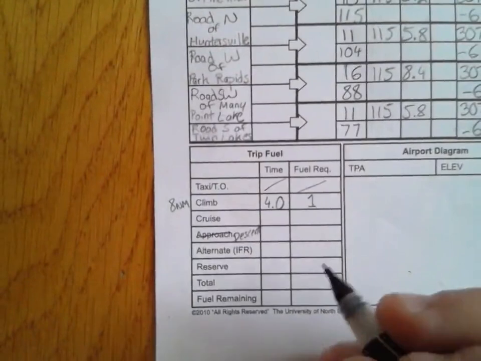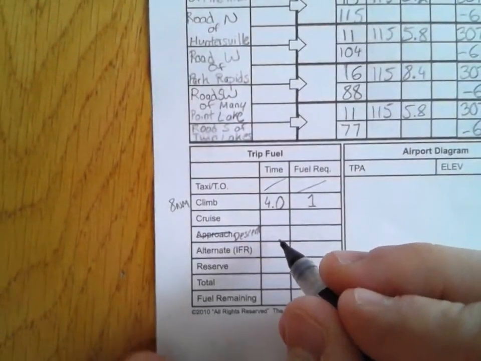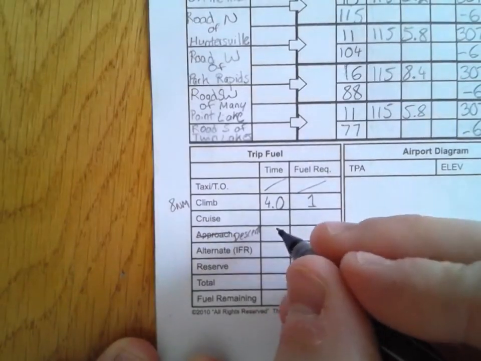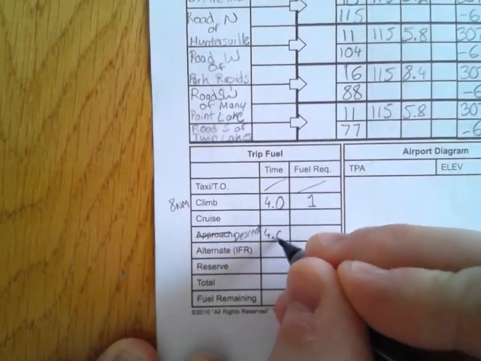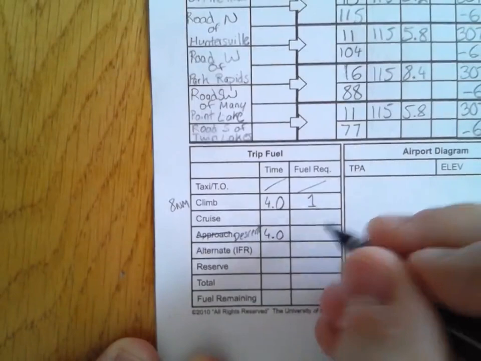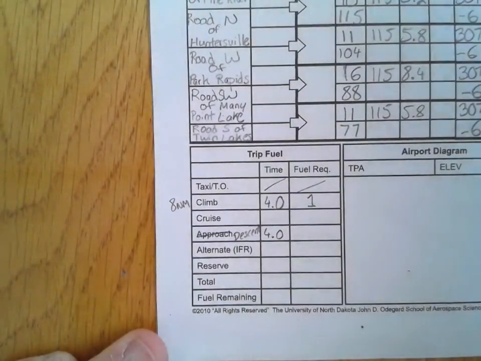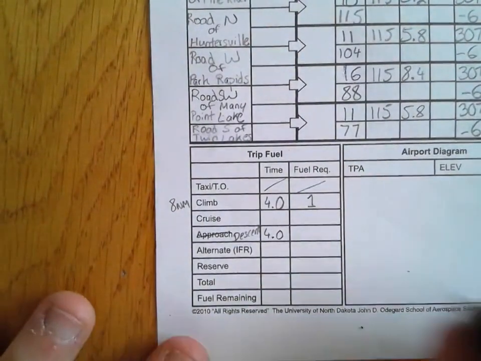So for the descent, we said that that's going to take us 4 minutes. And we will burn, or excuse me, I'm sorry, I'm using the wrong chart here. 9 minutes.